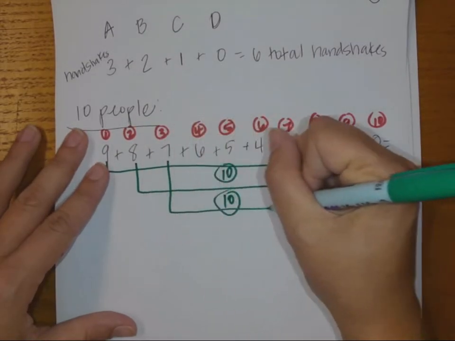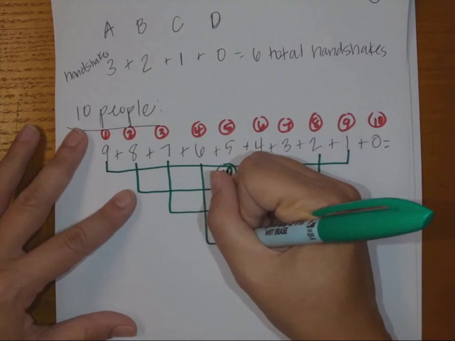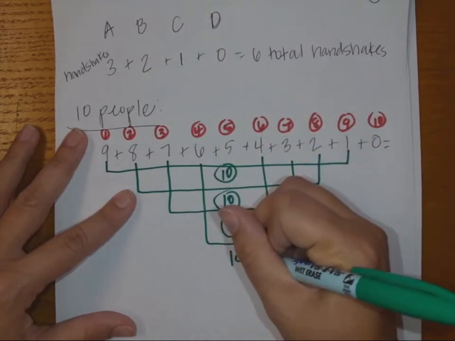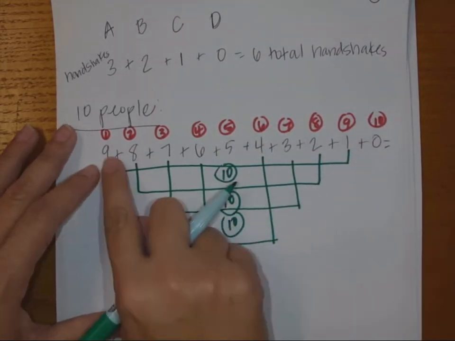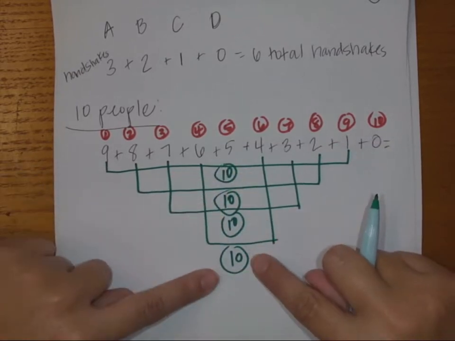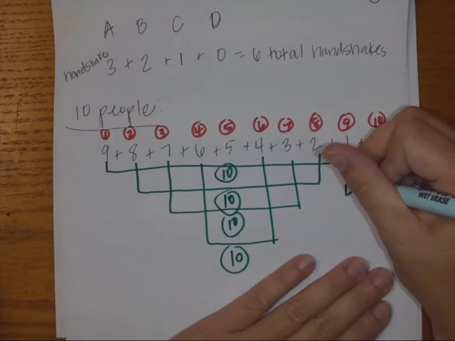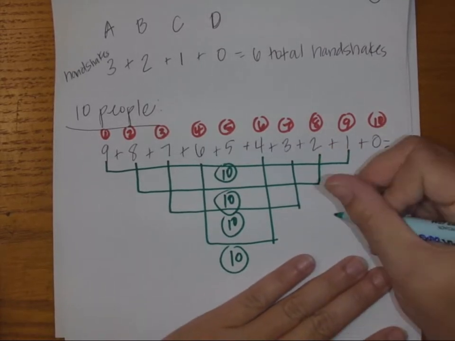I can also add 7 and 3, and that makes 10. And then I can add 6 and 4, and that makes 10. So I've used all the numbers except for 5 and 0, and I have 10, 20, 30, 40. So 40 plus 5 plus 0 would give me 45 total handshakes.